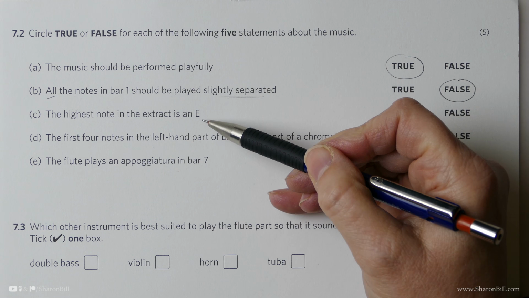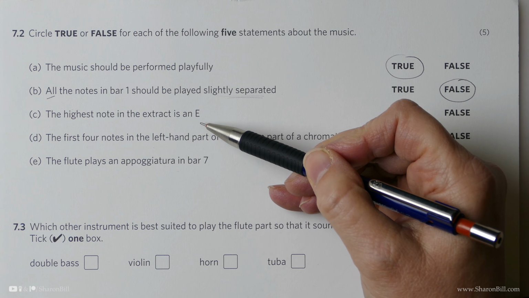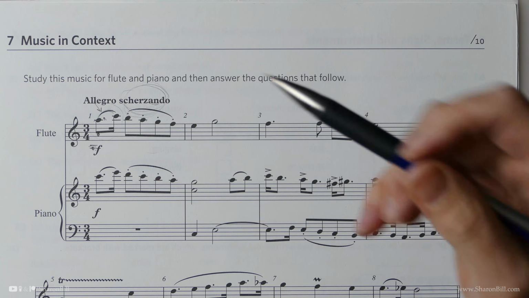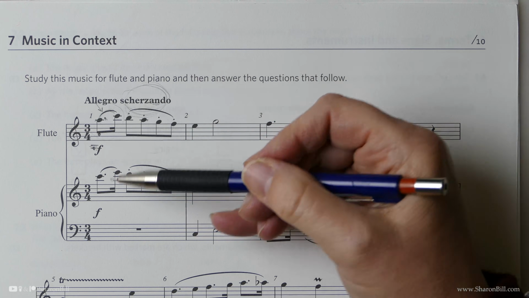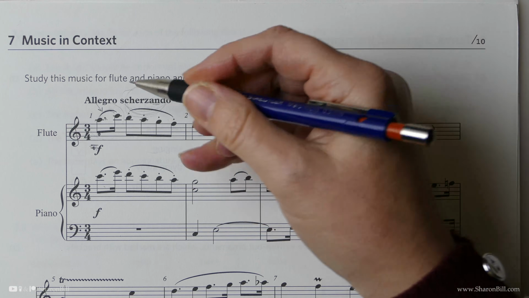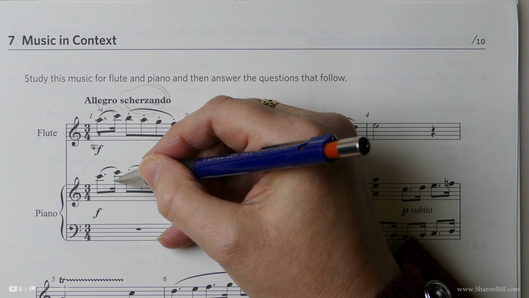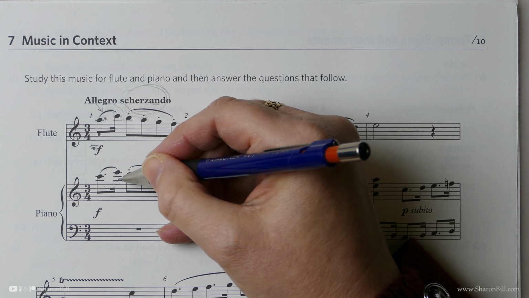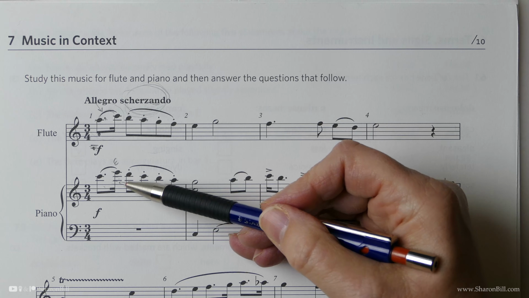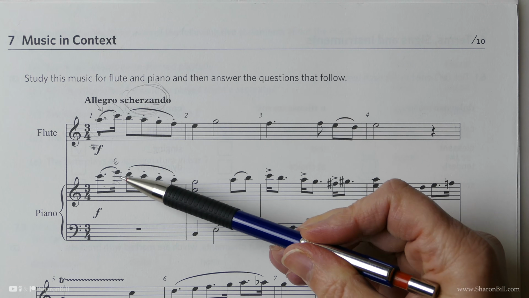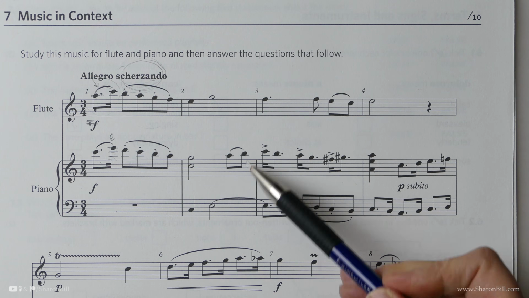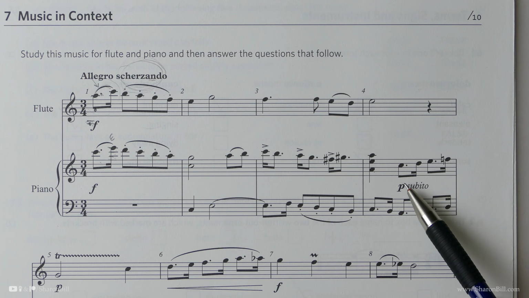Is it true or false that the highest note in the extract is E? So we're looking for the high notes, and so that will be in the treble clef. It could be in the flute part, or it could be in the piano part. Here, this is the highest note yet. So F, G, A, B, C, D, E, that's a note E. Does it get any higher than 3 ledger lines on that ledger line? Let's see. Well, it certainly doesn't here.